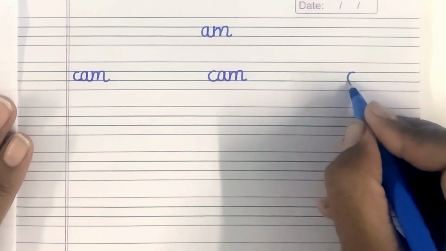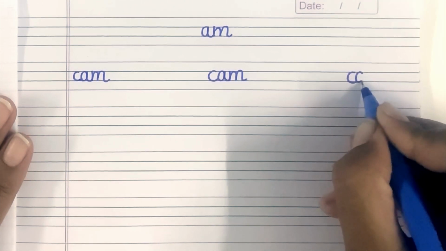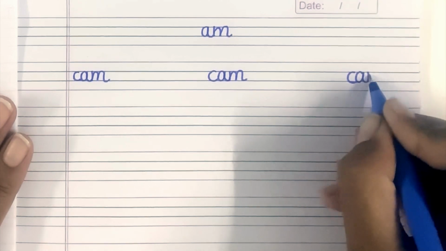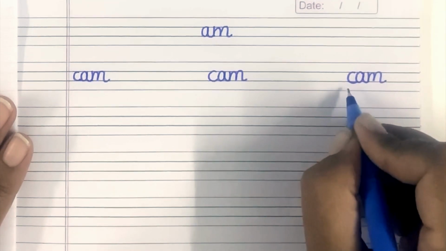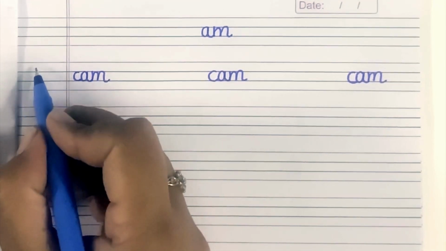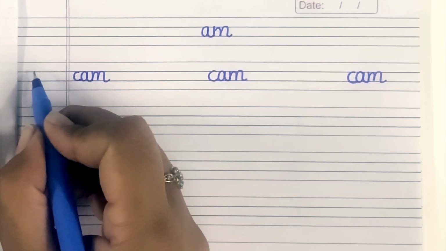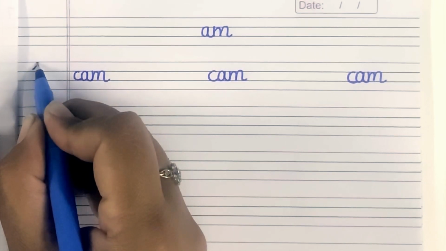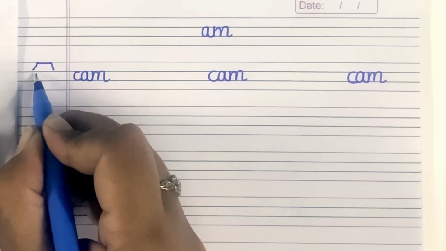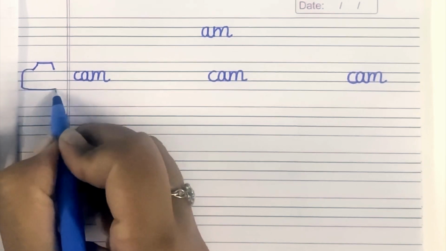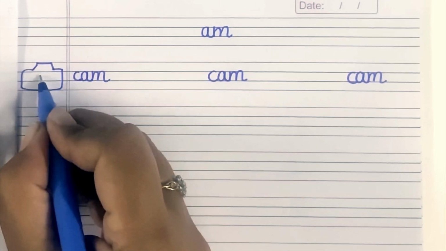Camera, cam, k, am, cam. This becomes cam. I'm going to make a picture of cam here. It's a very simple picture. Yes, kids? This is cam.